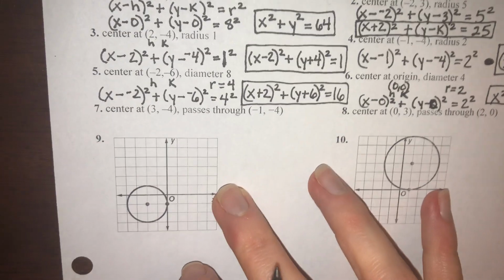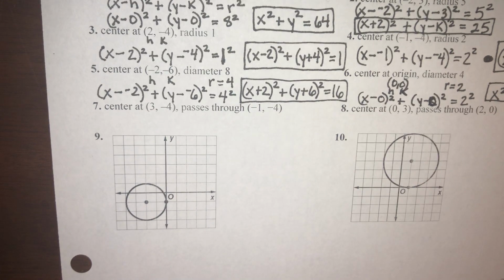All right. Now, number 7. We have the center is at 3, negative 4, and it passes through a point, negative 1, negative 4.